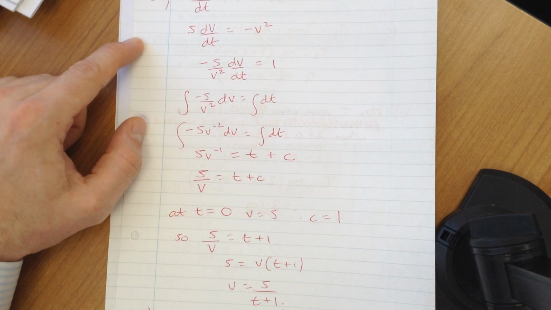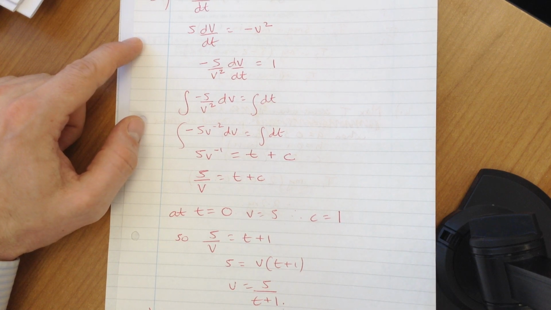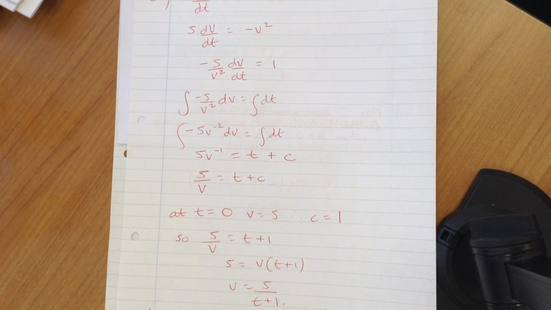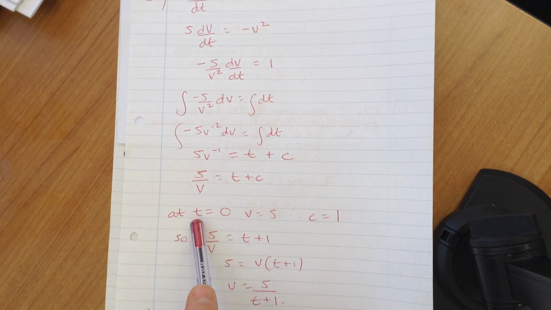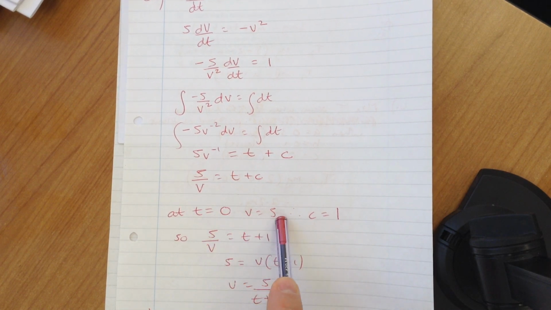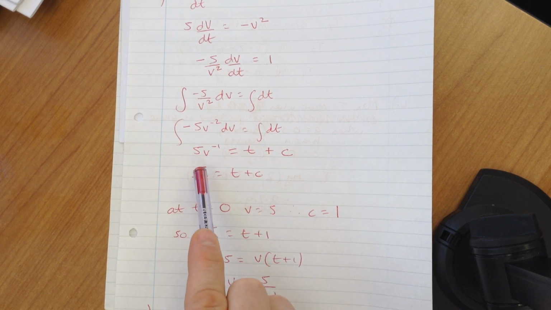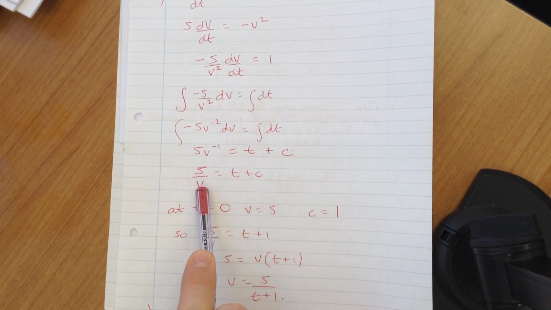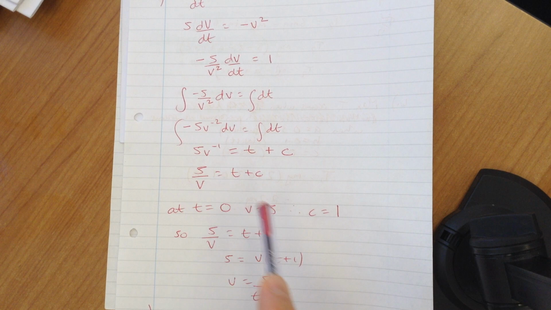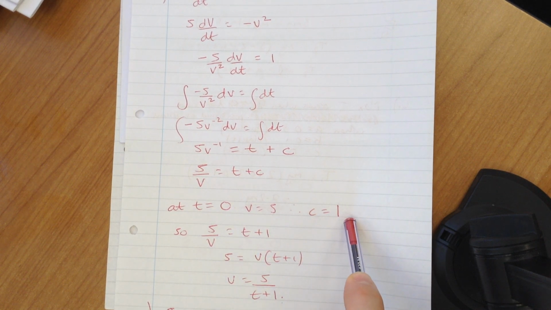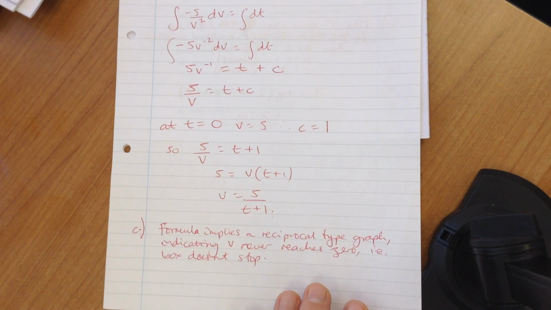Right, we're nearly there. They tell us in the question that the initial velocity is 0. Sorry, the initial velocity is 5. So when t is 0, v equals 5. So if I swap that for 5, 5 divided by 5 is 1. t is 0, that gives me c equals 1. So I can tidy this up now.